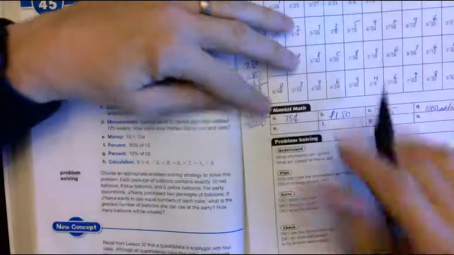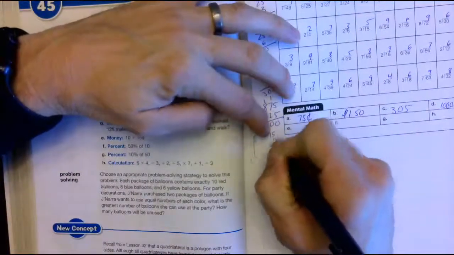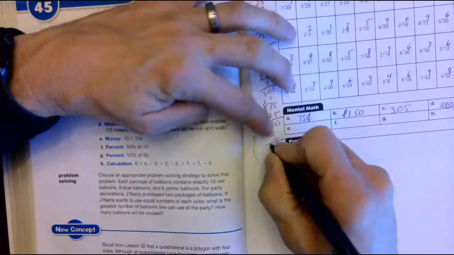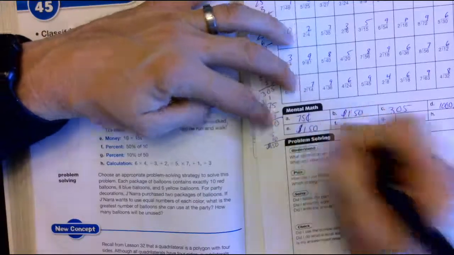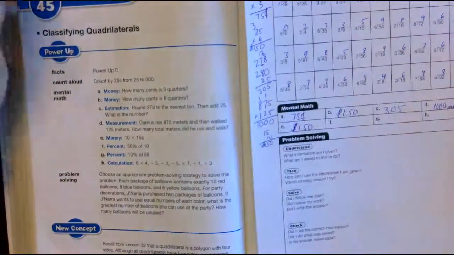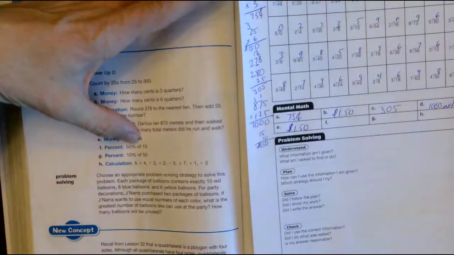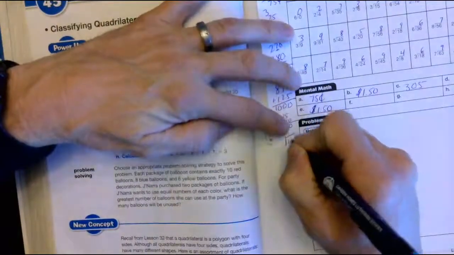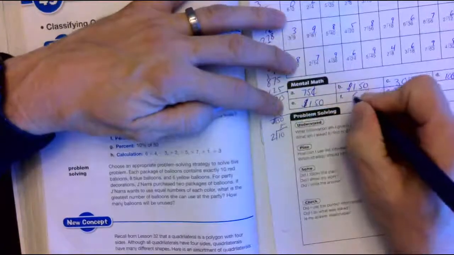E, 10 times 15 cents. Hang that 0 out. Bring that 0 down. 1, 2 decimal point. $1.50. What is 50% of 10? When I say 50%, you say 1/2. Half of 10. Take 10 divided by 2. Oh my goodness, so easy. And you get 5 for F.